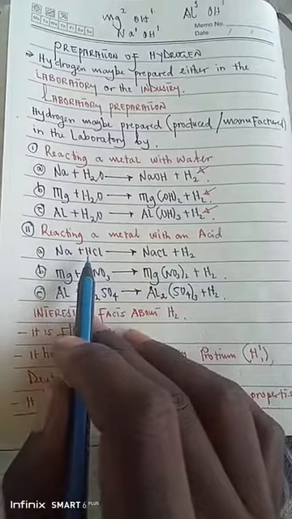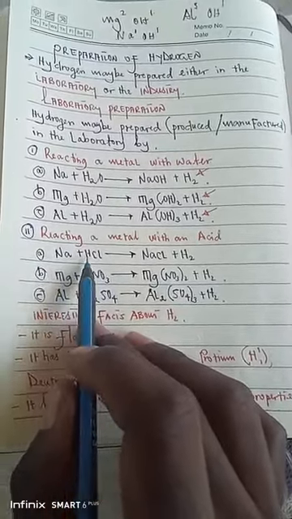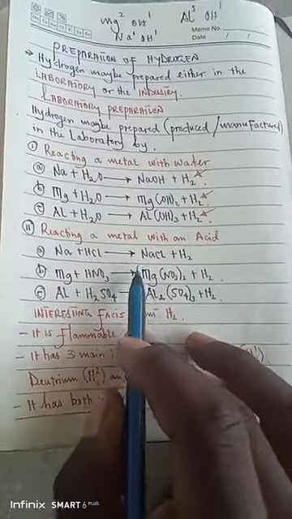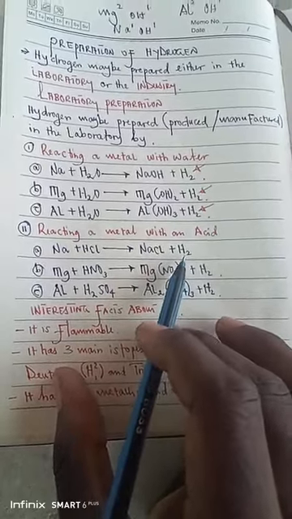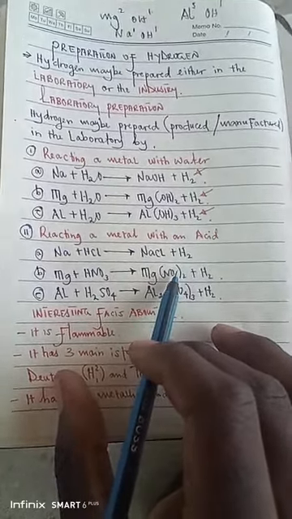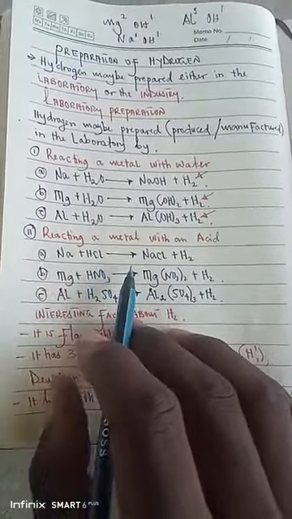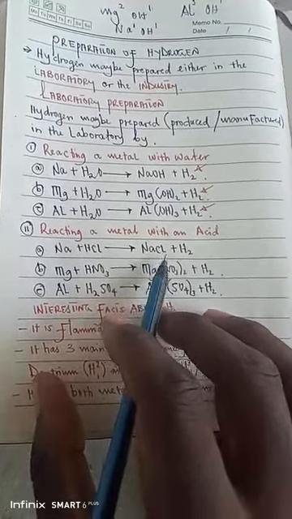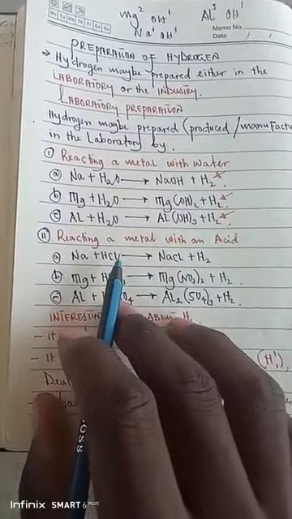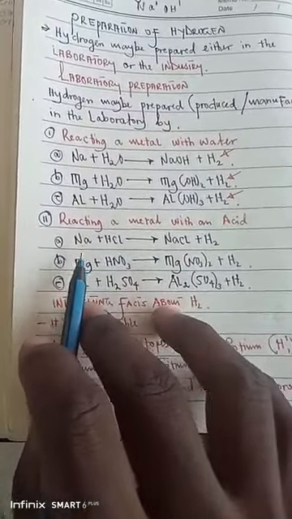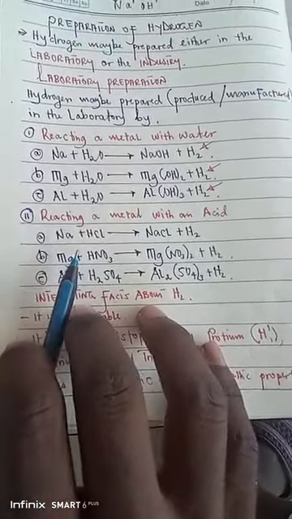Sodium is very much more reactive than hydrogen, so the sodium is going to displace the hydrogen from its position, and hence we're going to have sodium chloride with the hydrogen gas that has been displaced here. A displacement reaction is a reaction in which a more reactive metal displaces a less reactive metal.